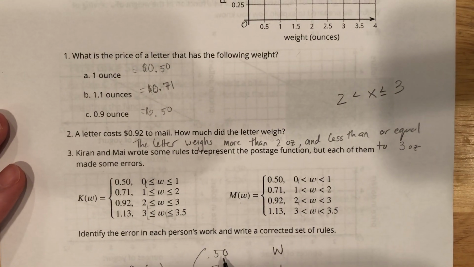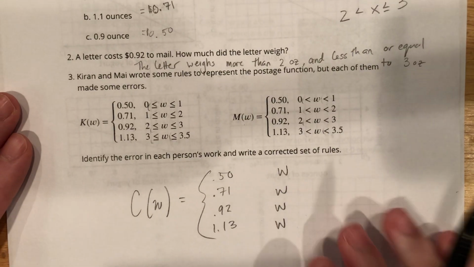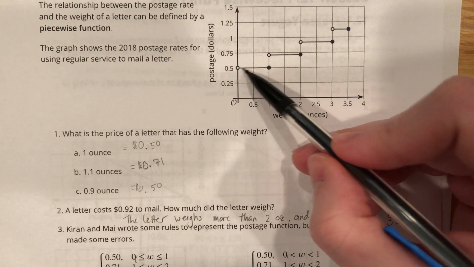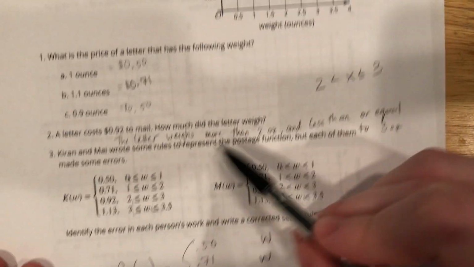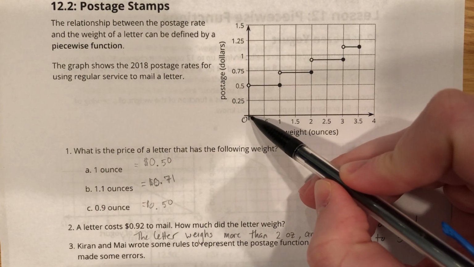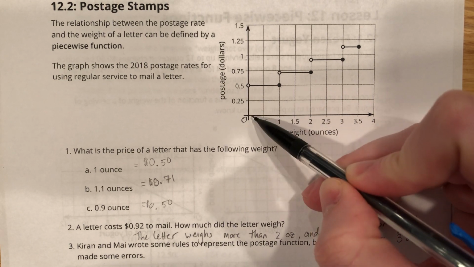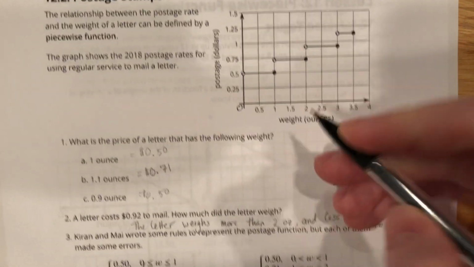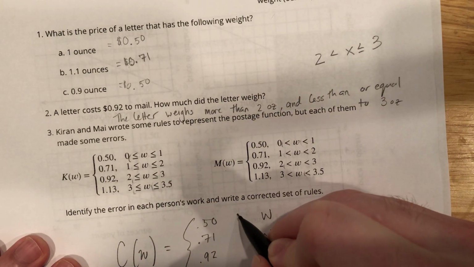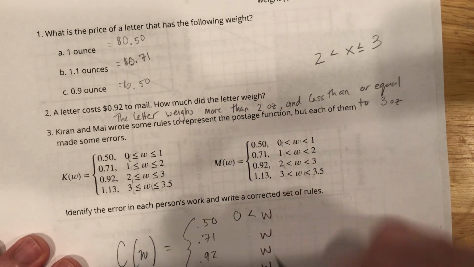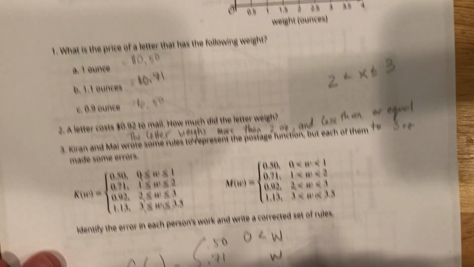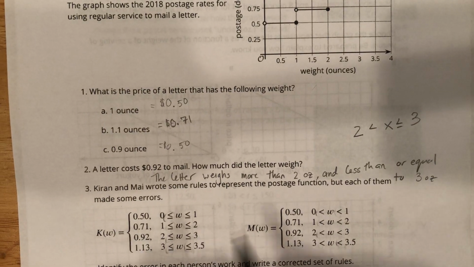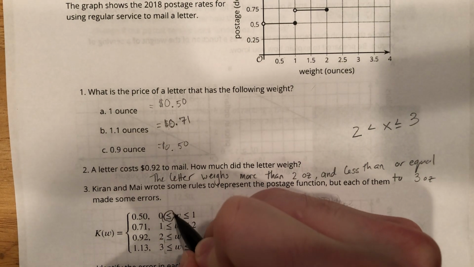All right, so now let's start off with 0.5. So if I look at 0.5, I'm trying to find the domain for this part of the function, right? W is x, so that means we're talking about our domain. So if I look at where W starts, I see there's an open dot when W is 0, so that means that W is greater. It doesn't equal that point. So my first sign is going to be 0 is less than W. So I can see that initially Kieran is the one who made the error, so I'm going to circle that.